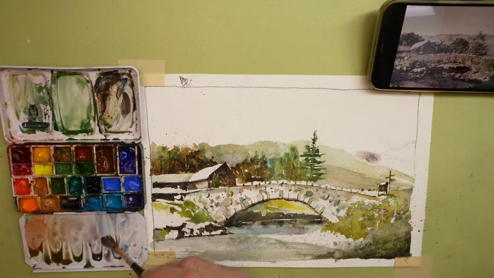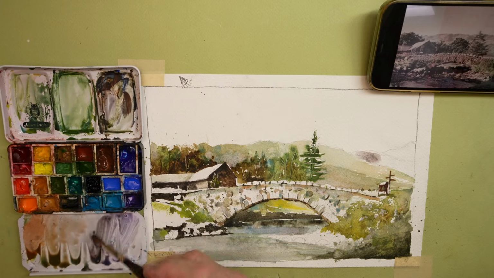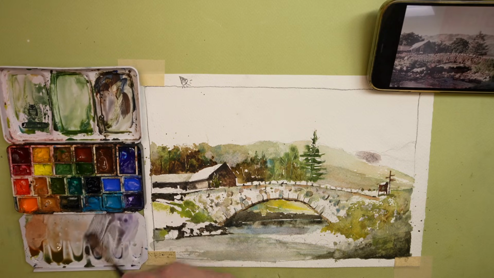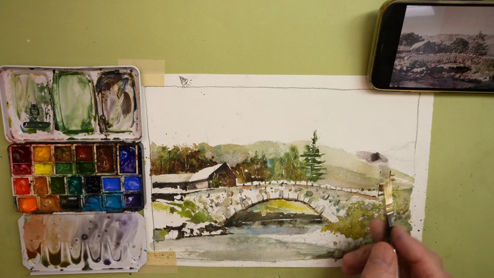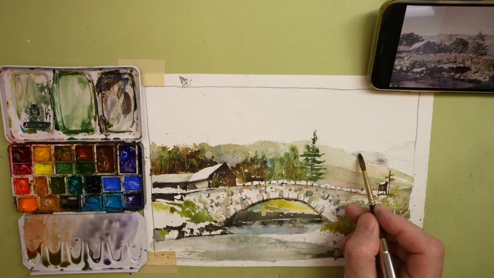A little bit of blue and purple. And a little bit of the mixture of brown and a little bit of green. But it should be light. It's going to be lighter than this.